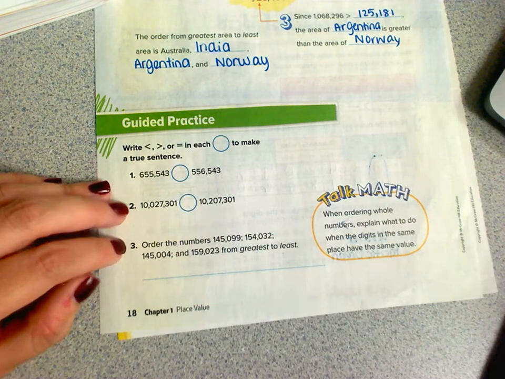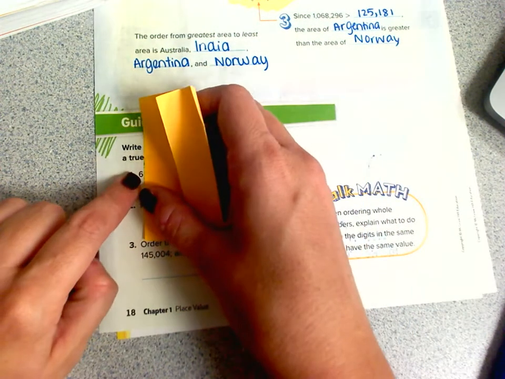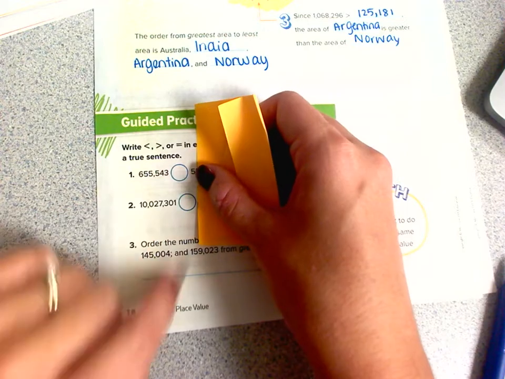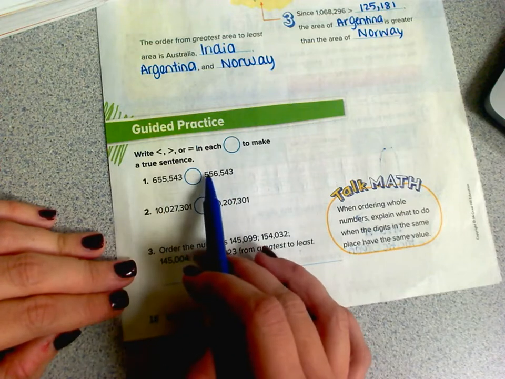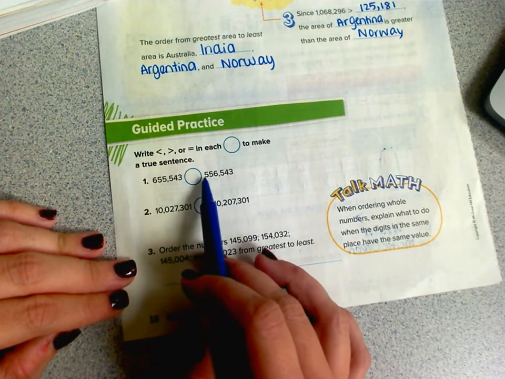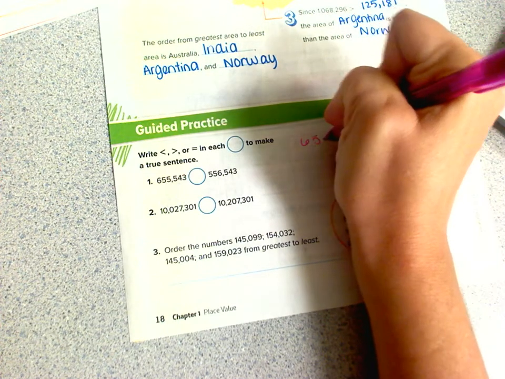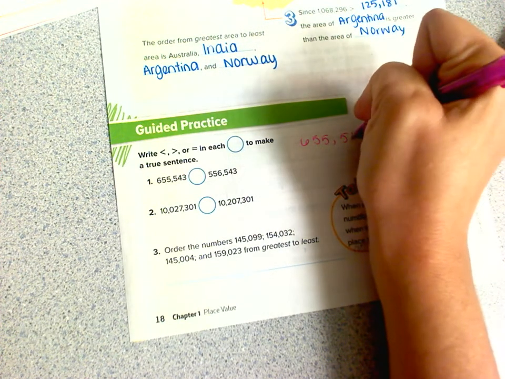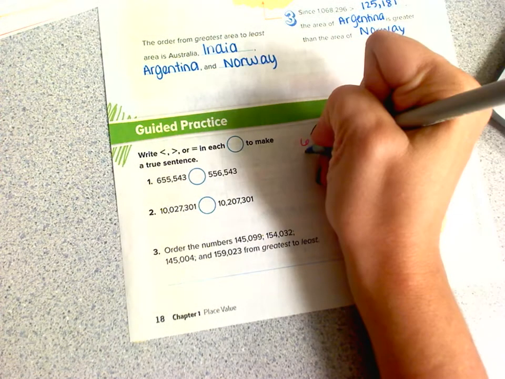We're going to look at the highest place value and look at the digits. I have a 6 in the 100,000s place here and a 5 in the 100,000s place here. Now, you're not always going to be comparing numbers that have the same amount of digits. So get in the habit of writing off to the side the numbers on top of each other, spacing them out perfectly, and then write your next number right underneath.